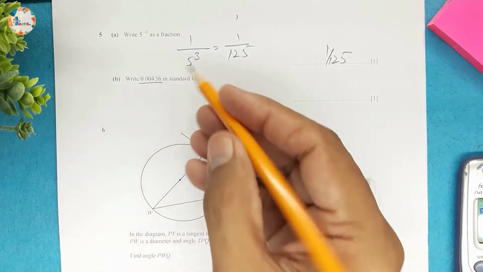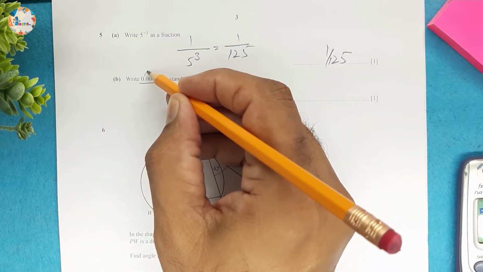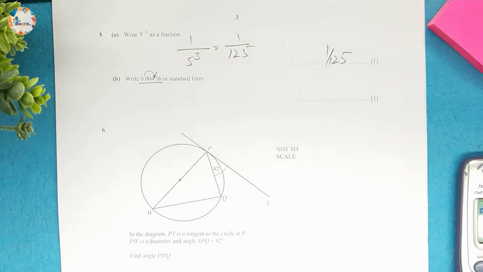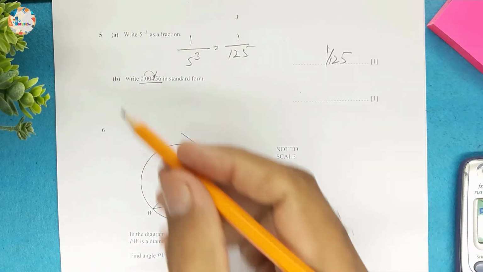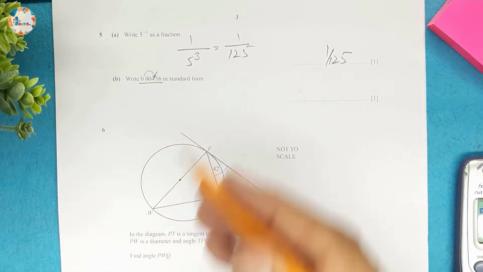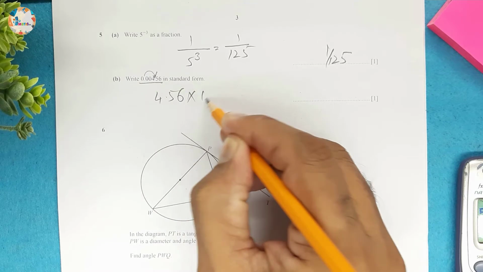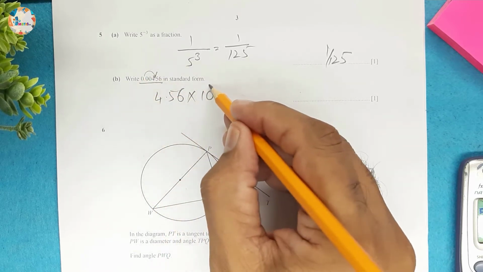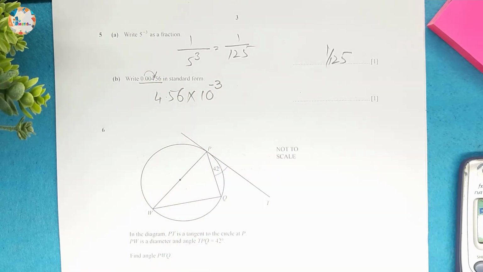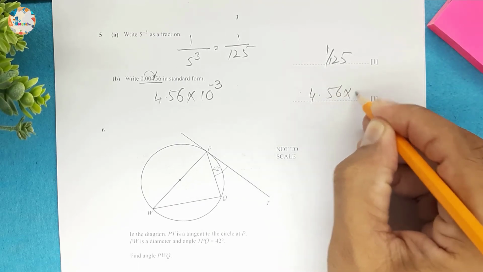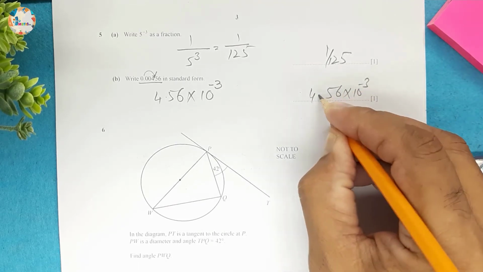Write this in standard form. For standard form, we have to move the decimal to after the first non-zero number, between 4 and 5. So it will be taking 1, 2, 3 jumps, so 3 jumps to the right. So it will be 4.56 times 10 raised to the power. If jumps are to the right, we are taking minus. So it will be minus 3. So the answer is 4.56 times 10 raised to the power minus 3.